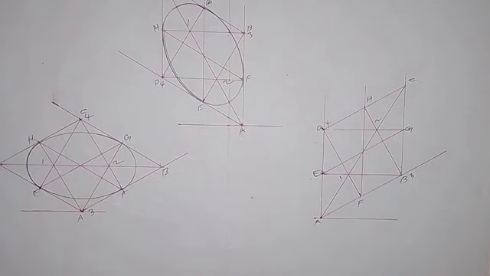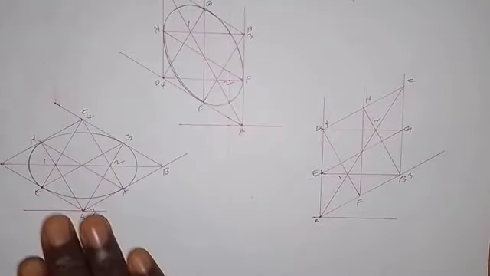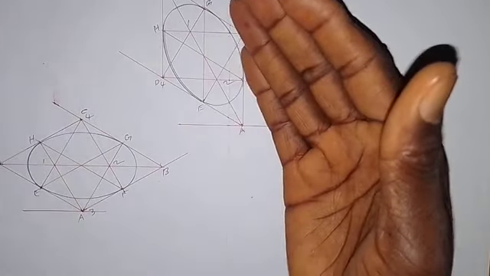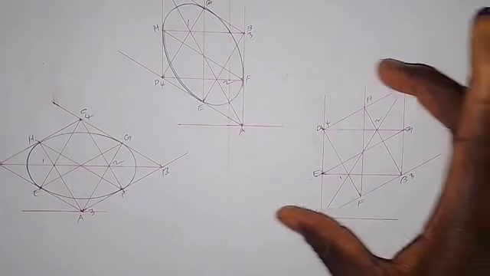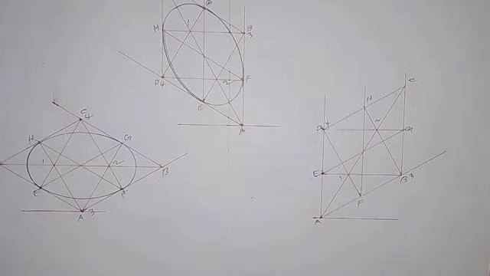Having done that, the next thing that we are going to do is on the right face. Let me repeat what I've said. The isometric circle that we drew here is on the top face of an object, the one that we drew here is on the left face of an object, while the one that we are working on currently is on the right face of an object.